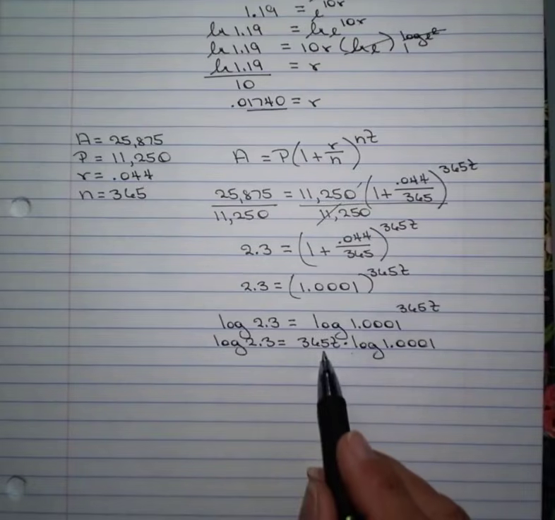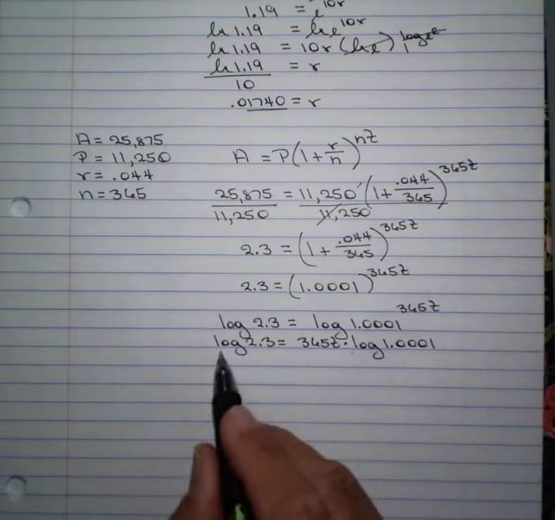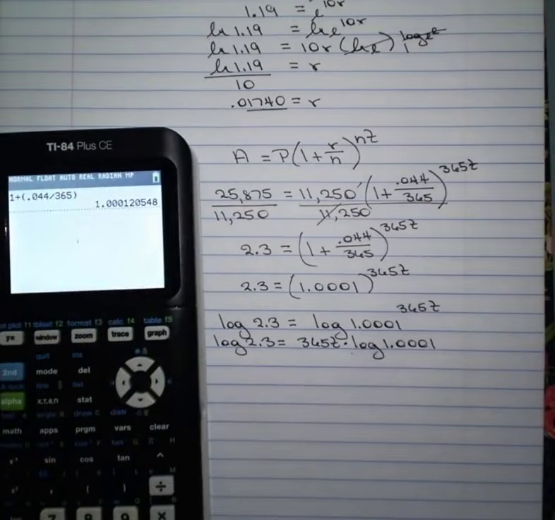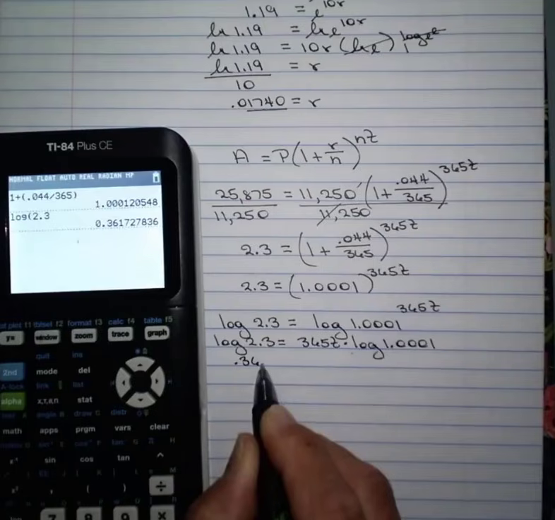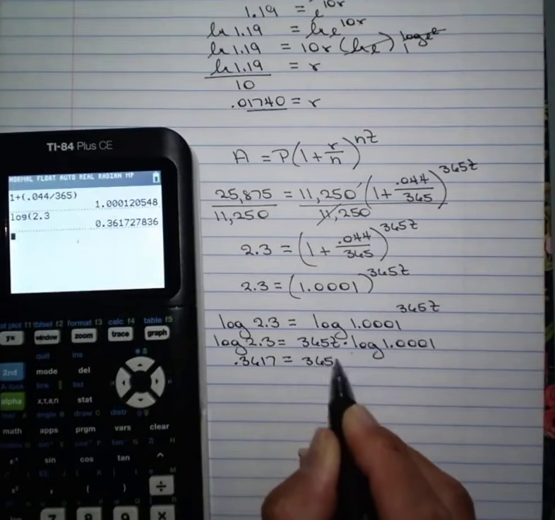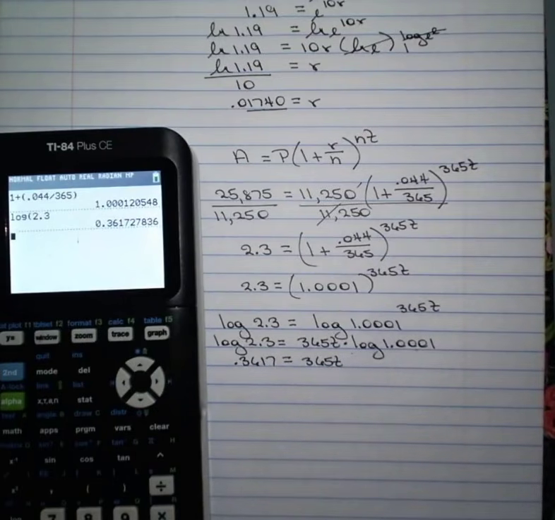Now, I cannot divide this side by log of 1.0001 because it has a coefficient that's not a 1, so I can't divide both sides by the same thing. All I can really do is start resolving these logs. I'm going to find out what the log of 2.3 is, and let's just make it easy and go to 4 decimals. It's 0.3617, and that's going to be 365t times, and what is this one? This is a log of an incredibly small number, so let's go log of 1.0001.